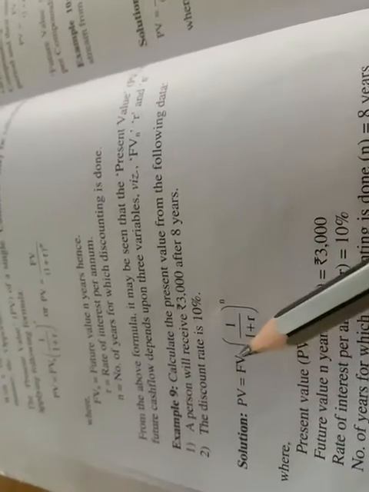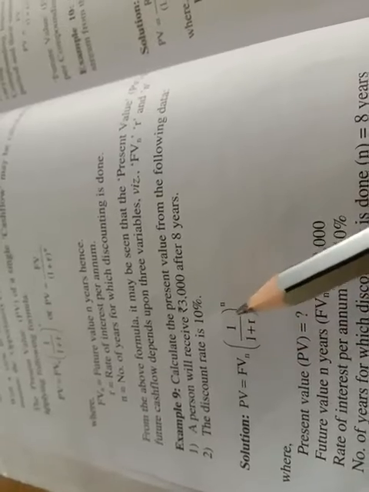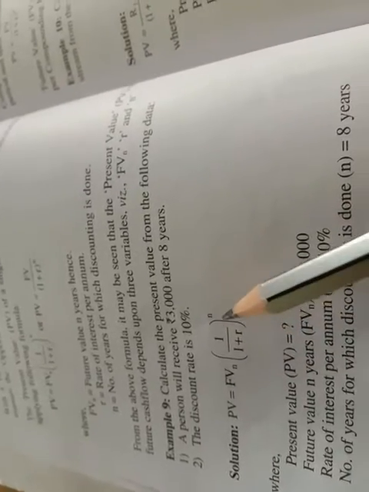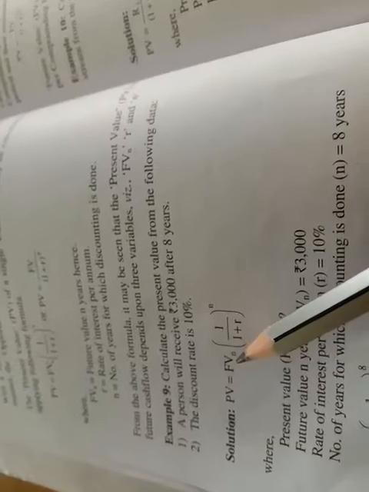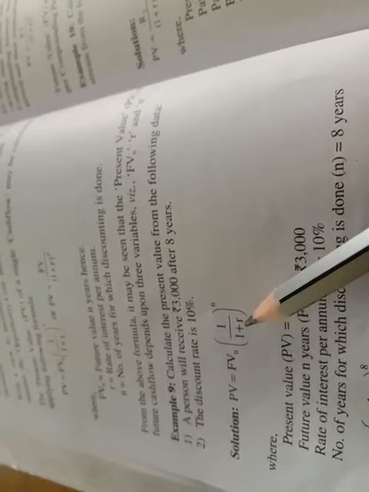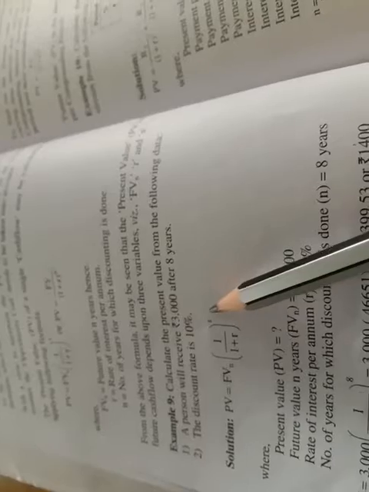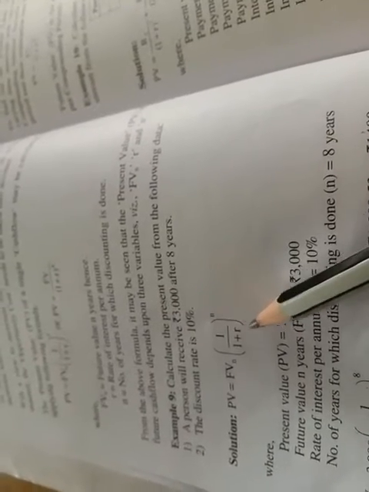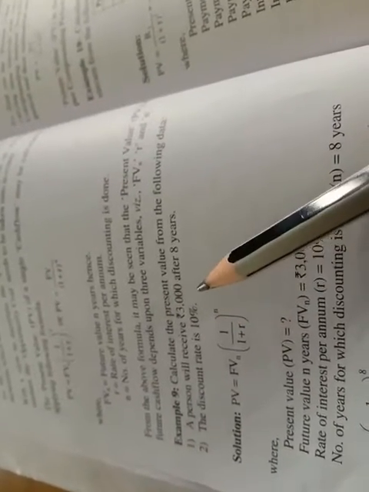Solution: present value is equal to future value times 1 divided by 1 plus r raised to n. FV stands for the future value, and the future value given in the problem is rupees 3000. Next, take 1 as it is, plus r, the value given is 10%, which you have to convert into decimal, 0.10. The n stands for the number of years for which discounting is done, which is 8 years. Now put it into this formula.